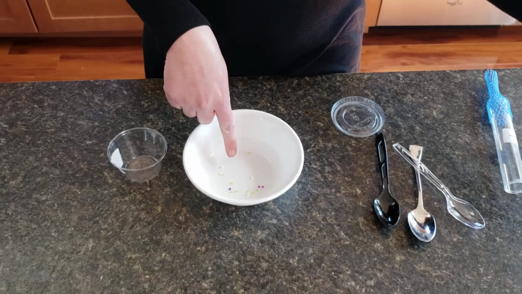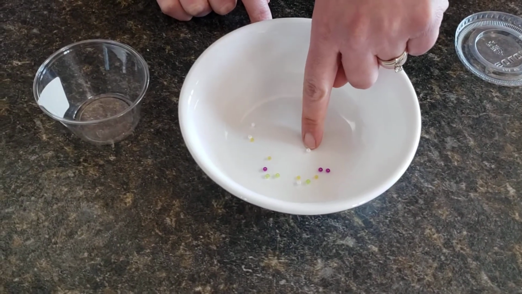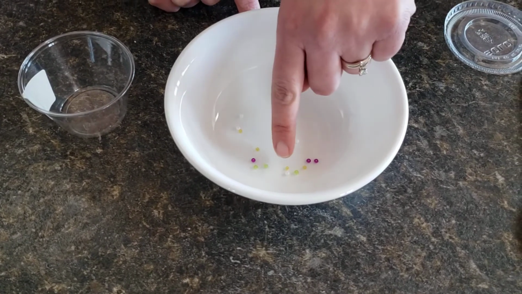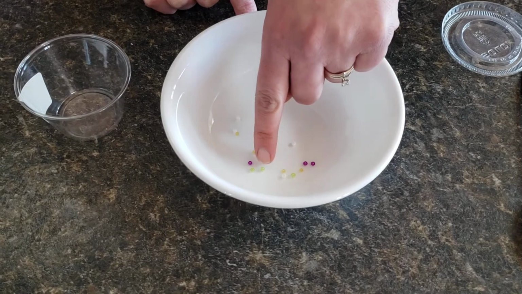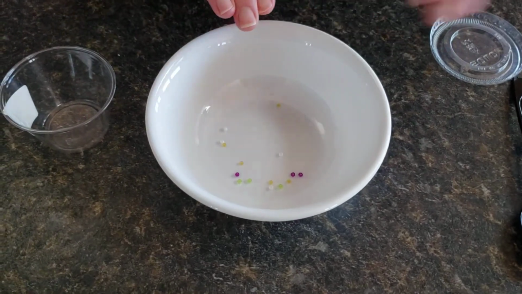If we look at the materials that got filtered out, we have anything that was a small bead. We have salt, which is the little white beads. We have amino acids, which are the little purple beads. We have urea, which are the yellow beads, and we have glucose, which is the green beads. So all of those materials have filtered out.